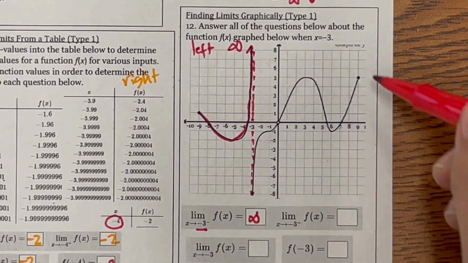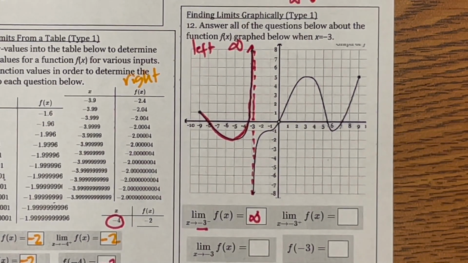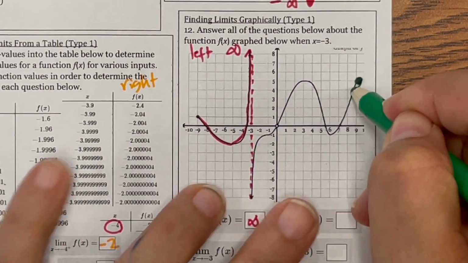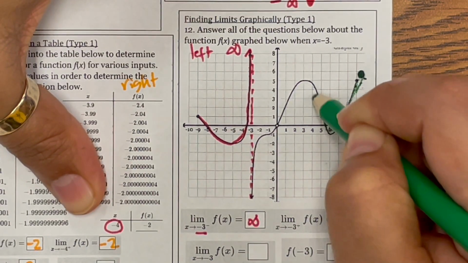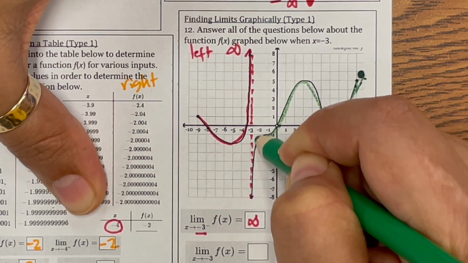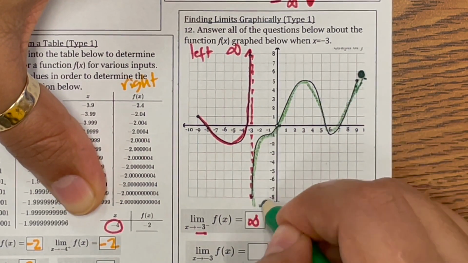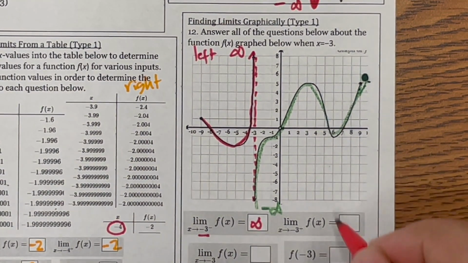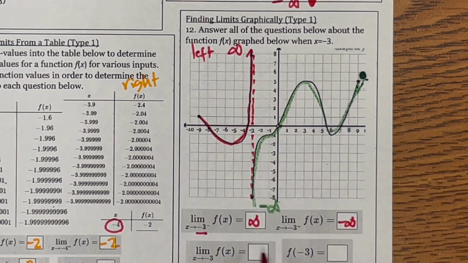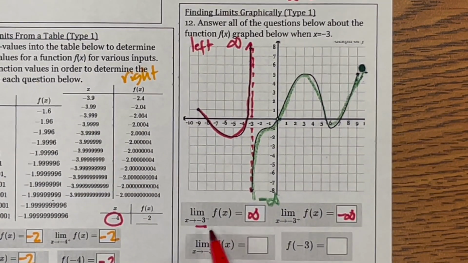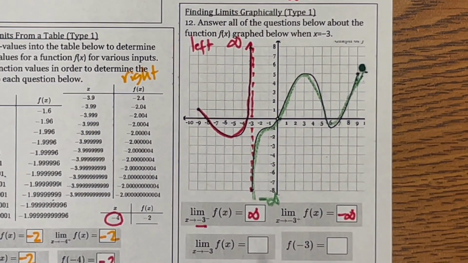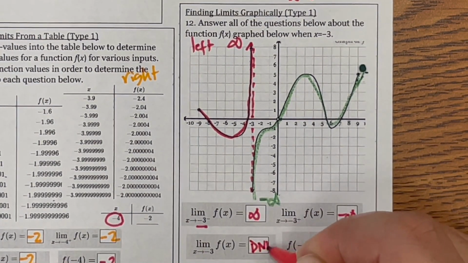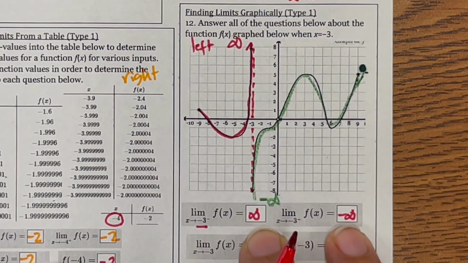What happens when I come from the right? Let me just use a different color. As I come from the right-hand side and get close to that number, where am I going now? To -infinity. And remember, like I said in the previous question, if I'm coming from the left and that number is not the same as from the right, then that limit does not exist. These numbers have to be the same for it to exist.